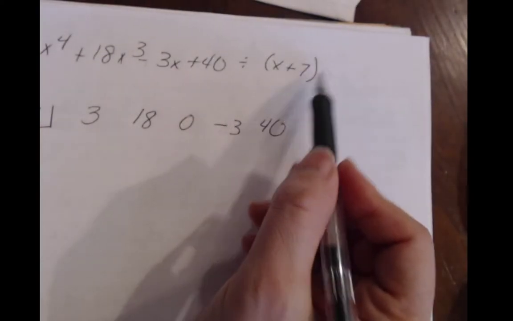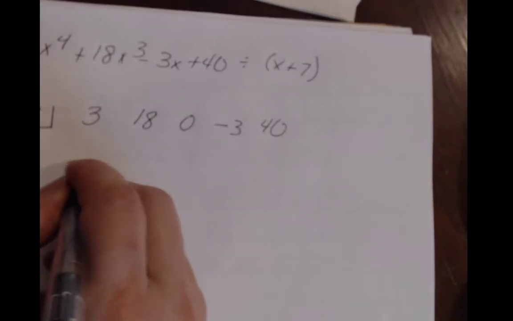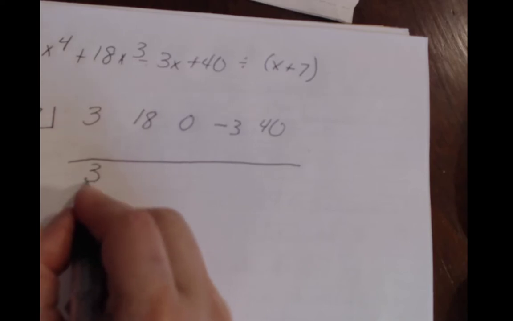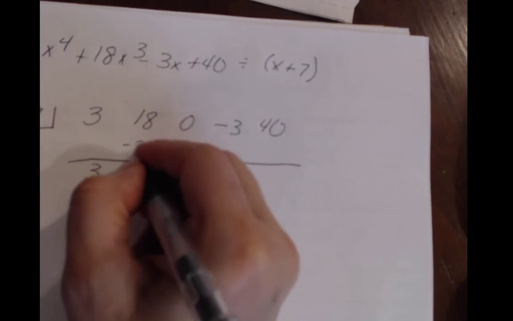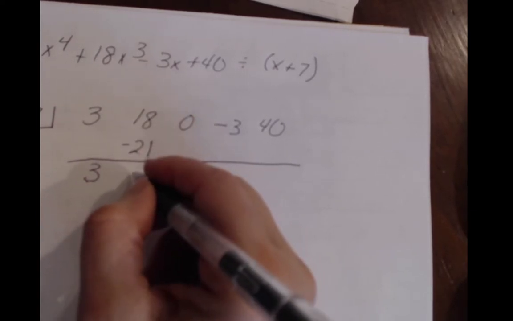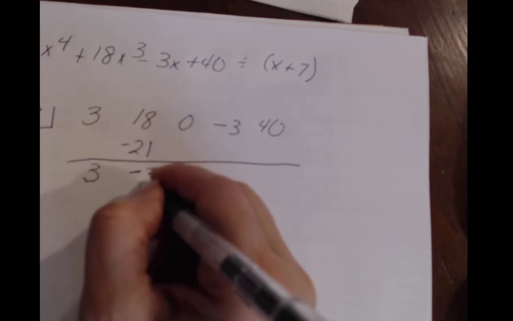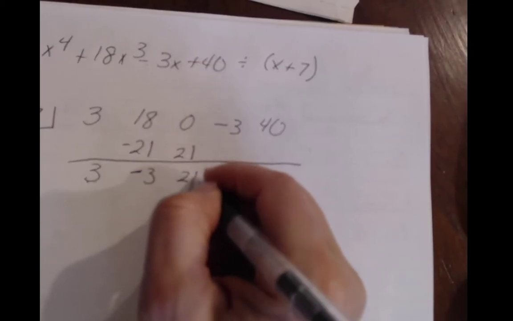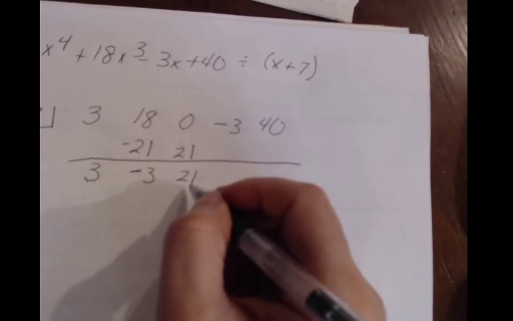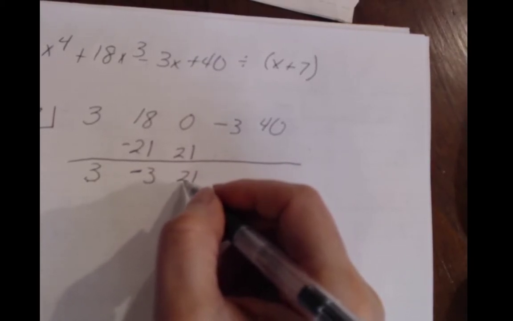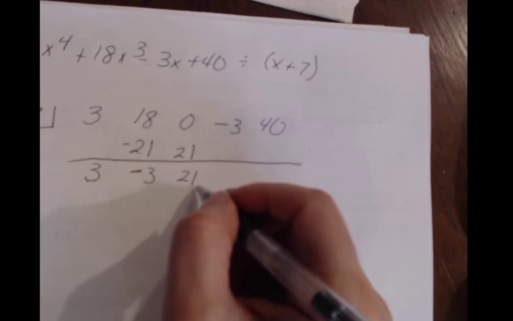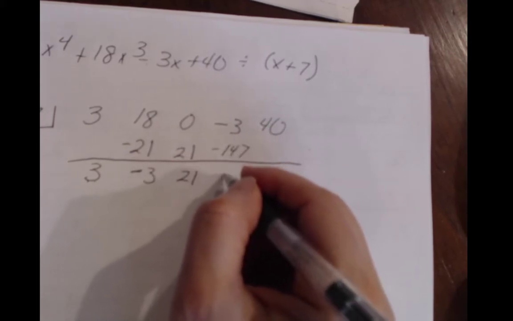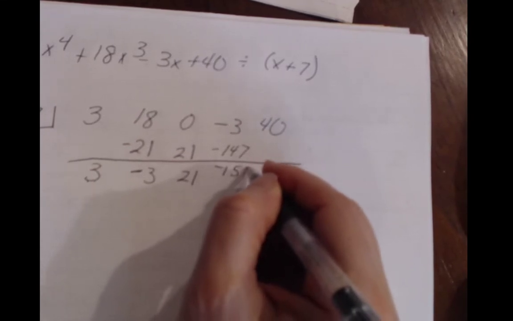x plus 7 equals 0 gives us negative 7. Drop down the first number. Negative 7 times 3 is negative 21. Add, that is negative 3. Multiply, positive 21. Add, 21. Multiply, 7 times 21 is 147, negative 147. Added is negative 150.